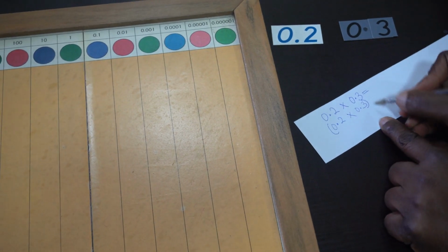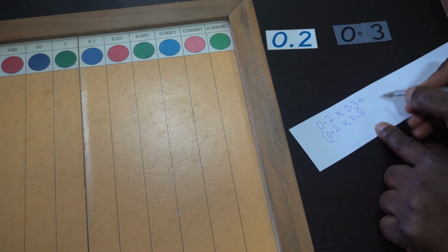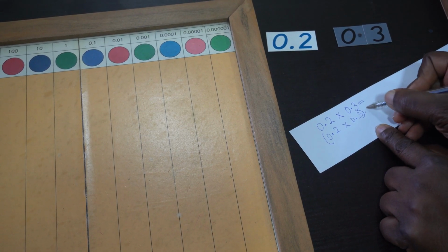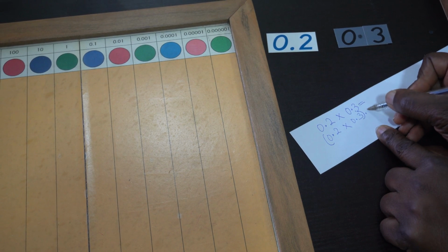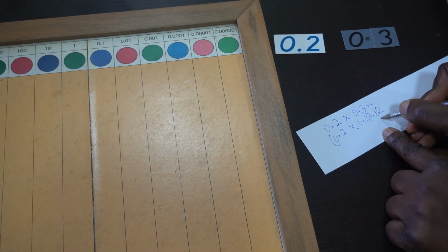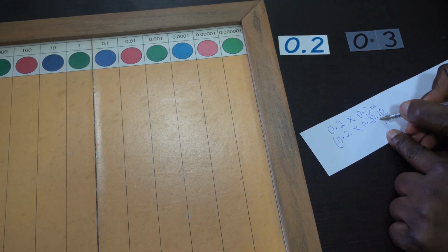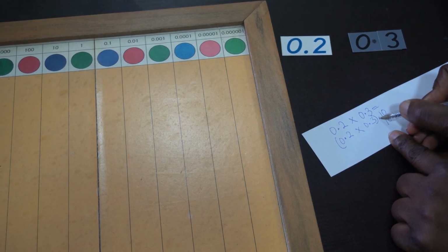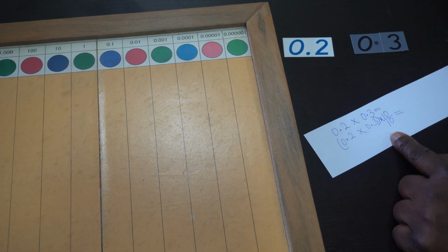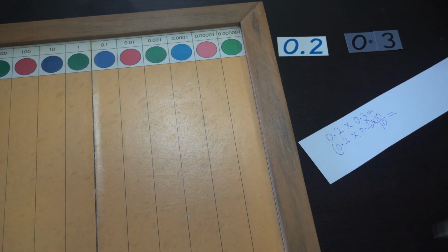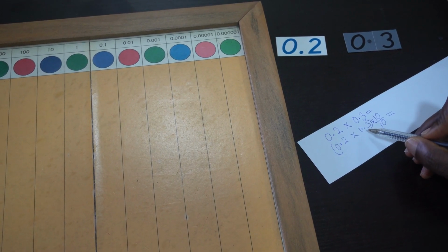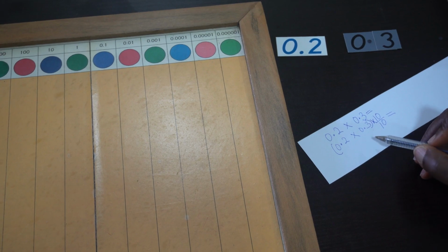If we do that, we want to multiply everything by 10, because our goal is to change this multiplier 3/10 to a whole number.